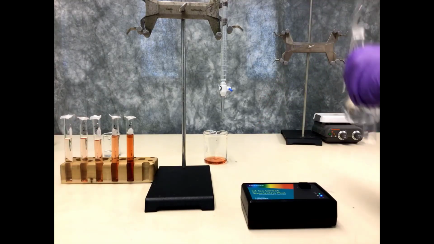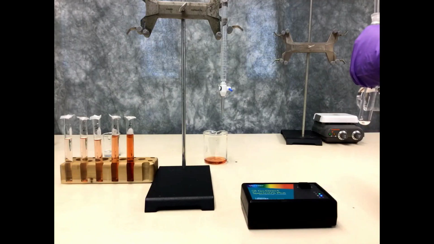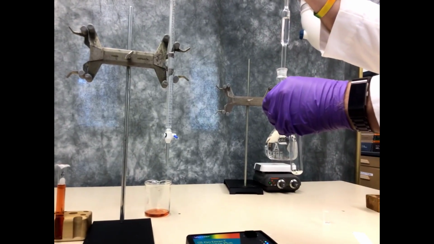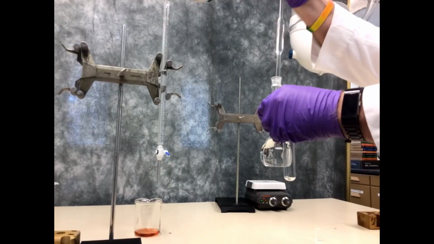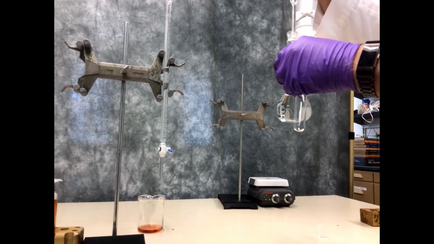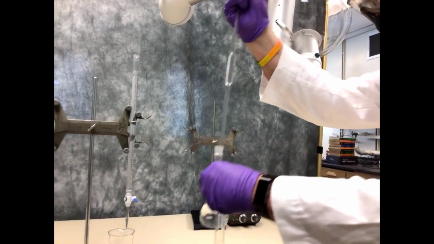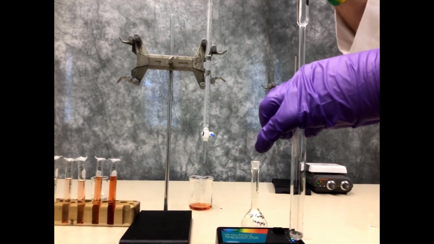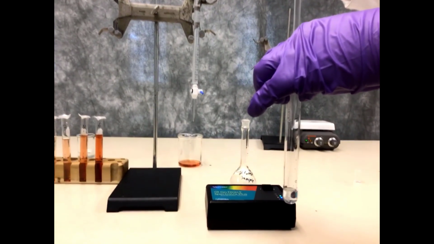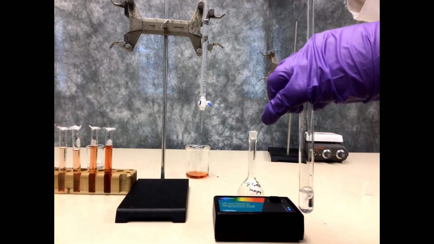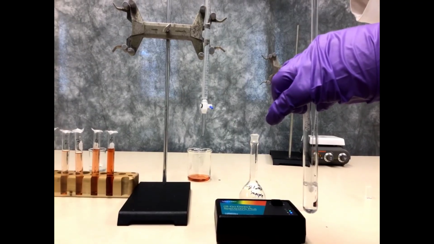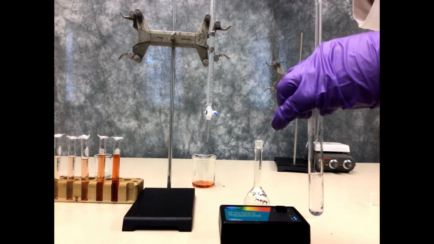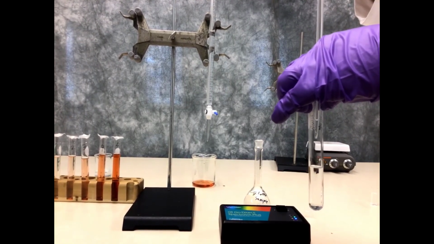Now we're going to make a test tube with our sample in it. We're going to take 10 milliliters of our sample, again using a volumetric pipette to get exactly 10 milliliters. To this test tube, we're going to add 5 milliliters of our thiocyanate solution, making a 15 milliliter total solution. This is, in effect, another dilution step because we're going from 10 milliliters volume to 15 milliliters volume.